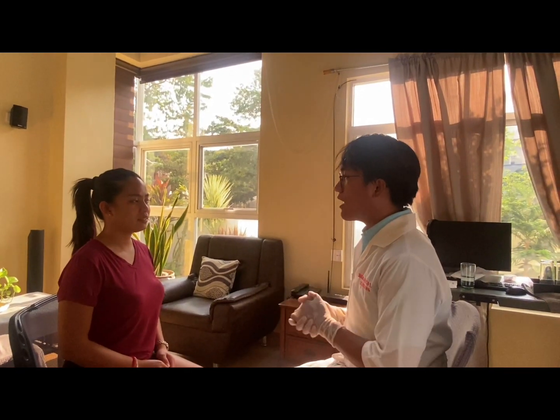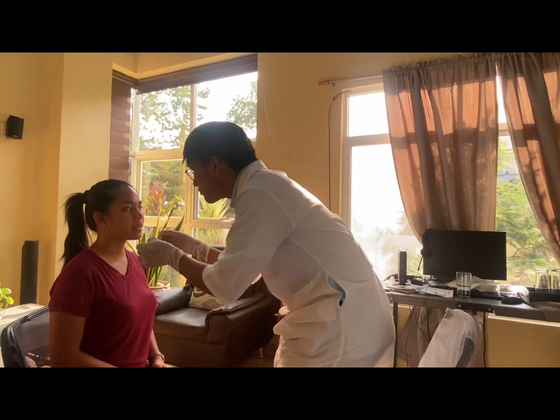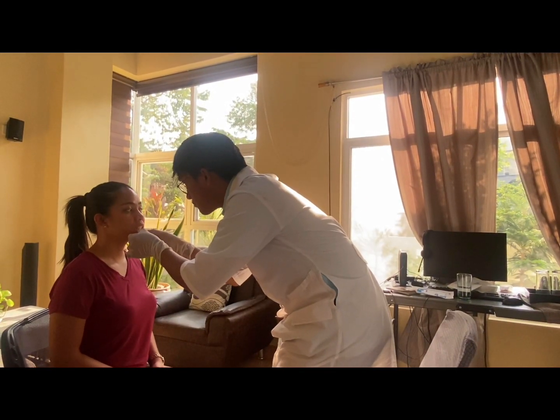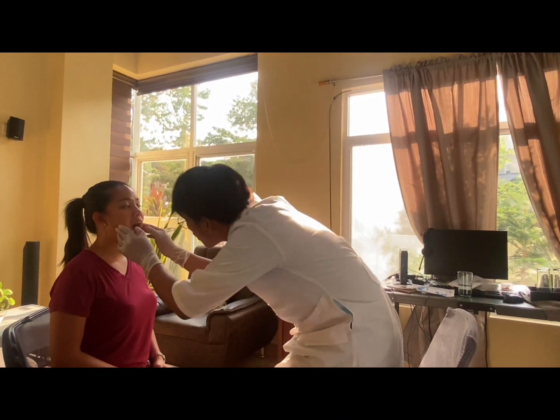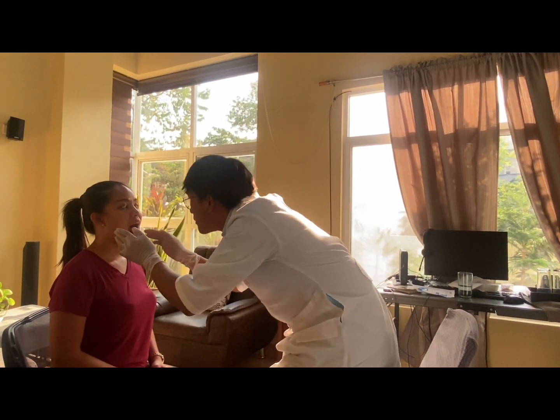Okay, now I'll be inspecting your teeth and gums naman po. Okay, as I observe, the teeth are white and intact po. Gums are pink and there are no signs of inflammation.